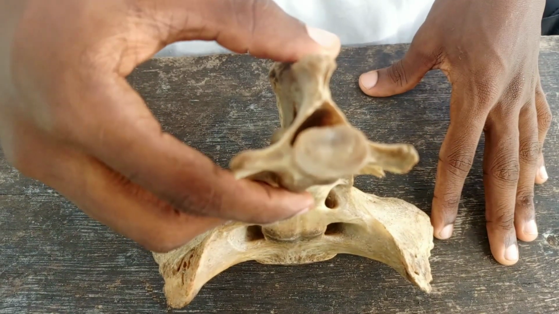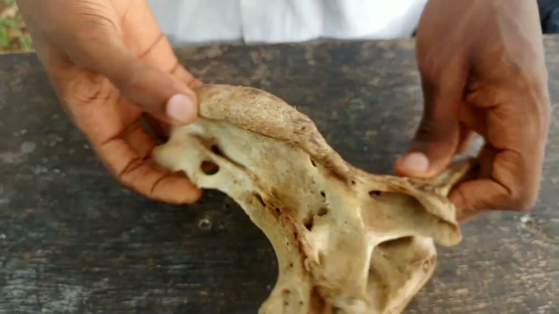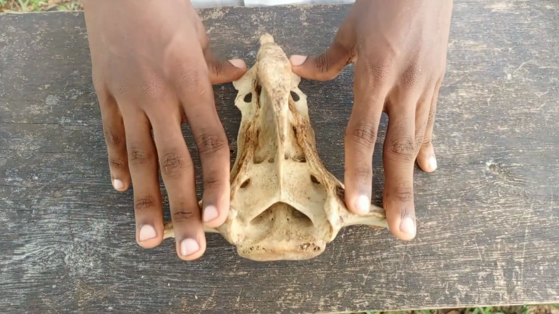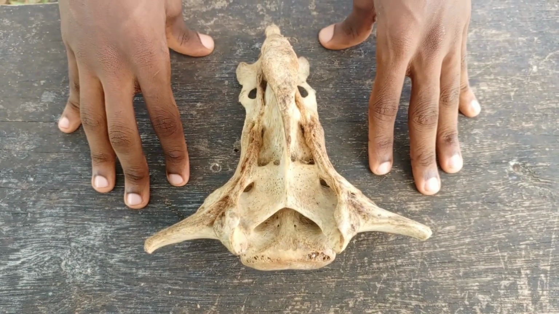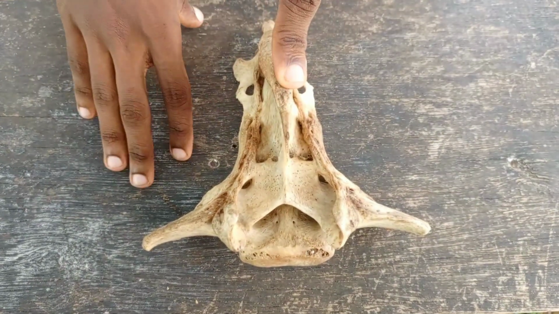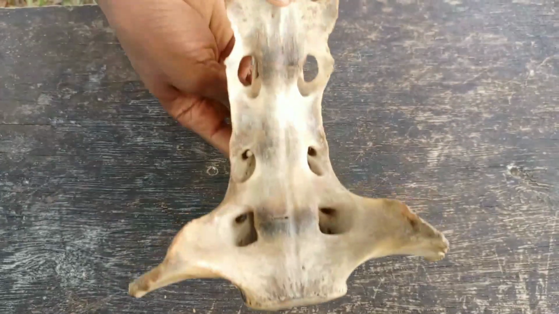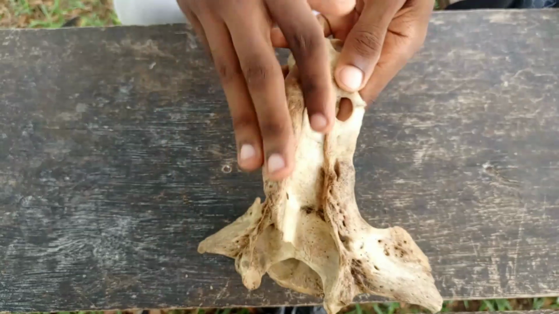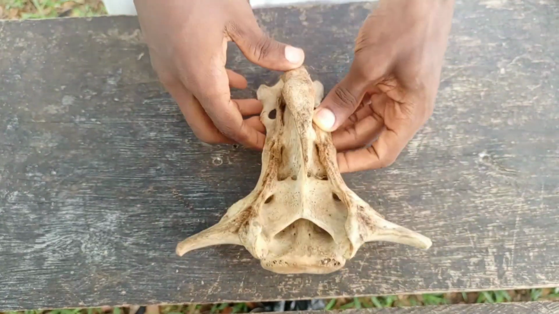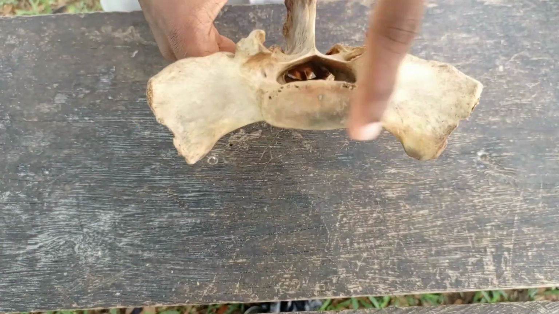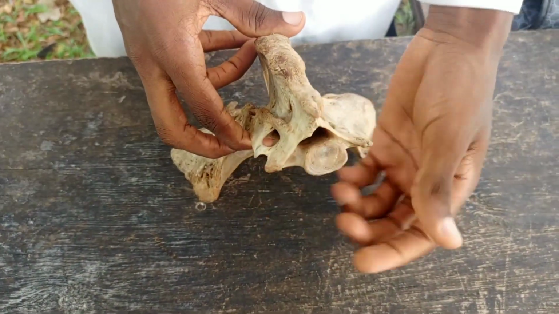So those are the parts of the sacrum. Let's have a quick revision of the various parts. The sacrum forms the roof of the pelvic cavity and is a fused bone. It has two surfaces, the dorsal surface and the ventral surface, two lateral surfaces, a broad base, and a narrow apex.